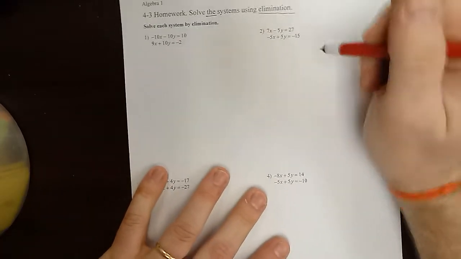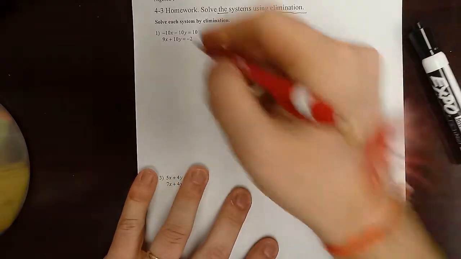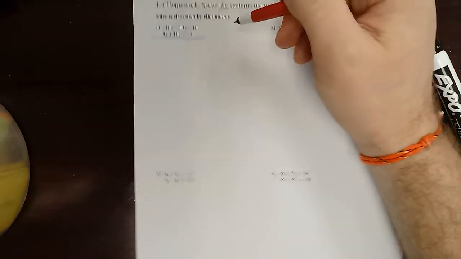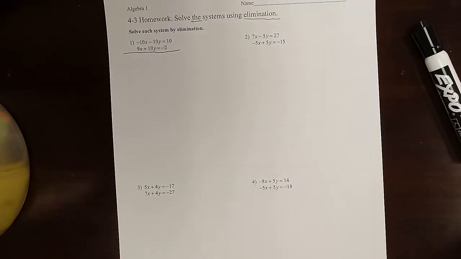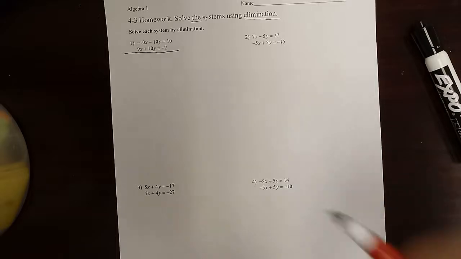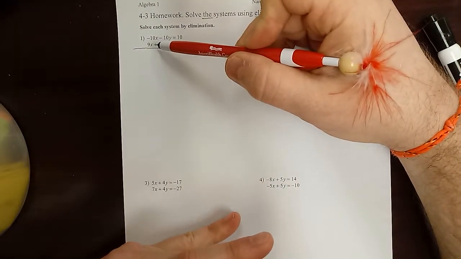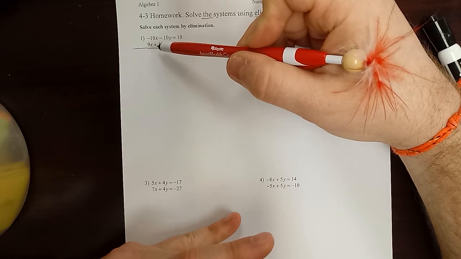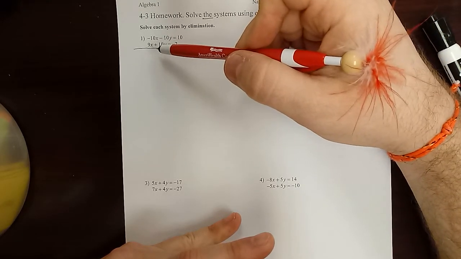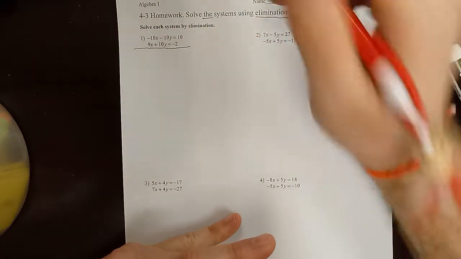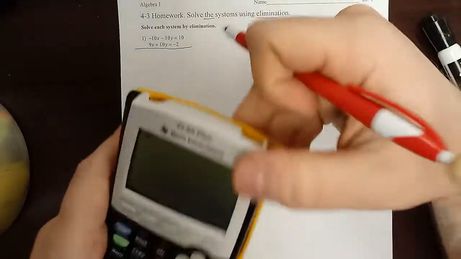So, remember, the idea of elimination is that we can take two equations and we can actually add them together. And I'm going to use my calculator to do these because I want to show you how we can use our calculator, and we don't need to rely on our brains for these if we're making silly mistakes. So like if you take negative 10 plus 9 and you get 1, or you get negative 90, or you get something that isn't negative 1, you might need to use your calculator to make sure that you're doing these correctly.